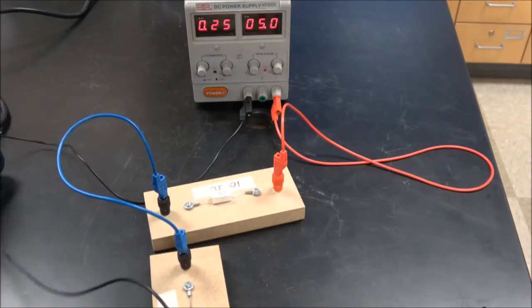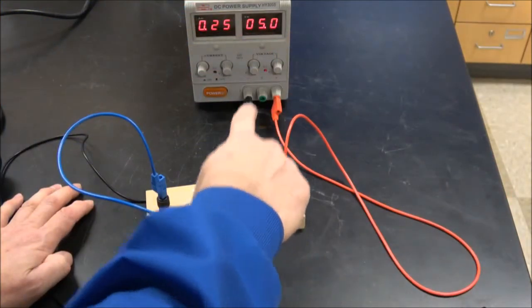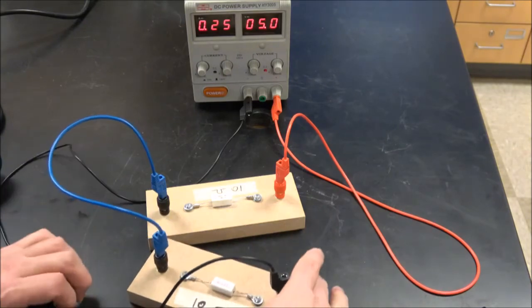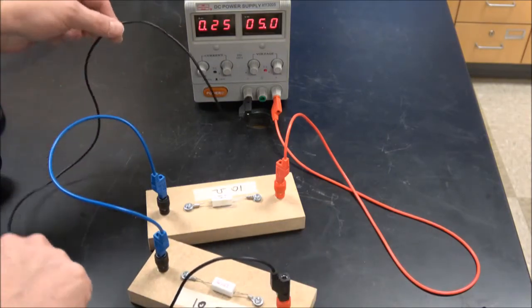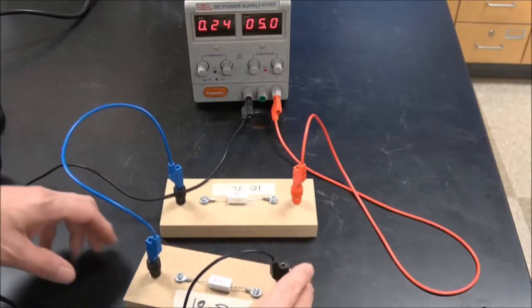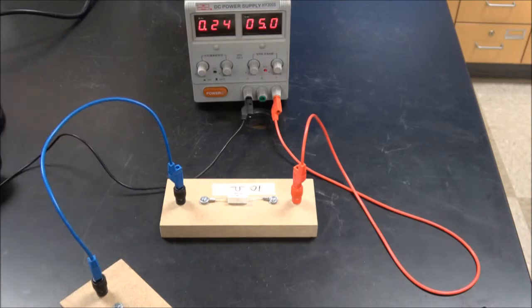All right, so if you look at my circuit, I come out of the power supply, into one 10 ohm resistor, out of the 10 ohm resistor, back to another 10 ohm resistor, and then back to the power supply. So there's a few different voltage readings that we have to do. The lab shows to do voltage 1, 2.